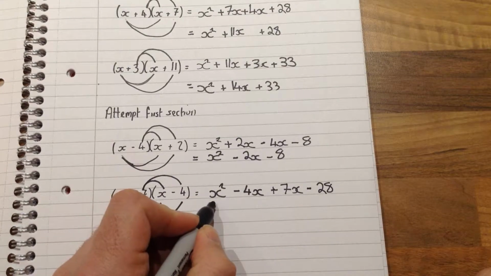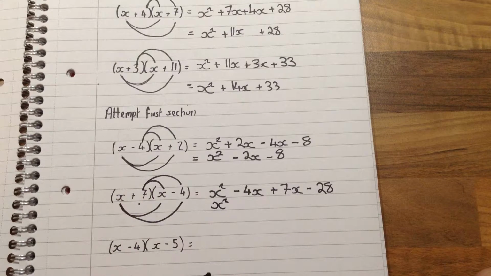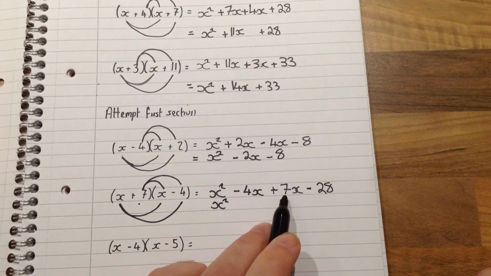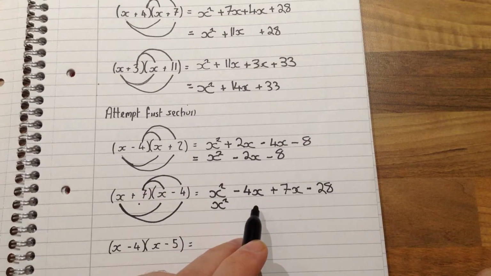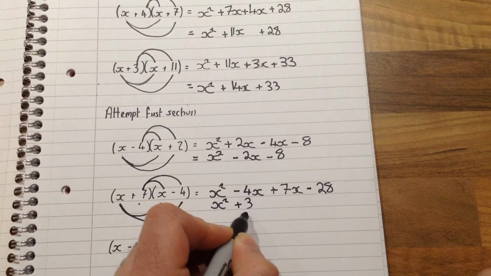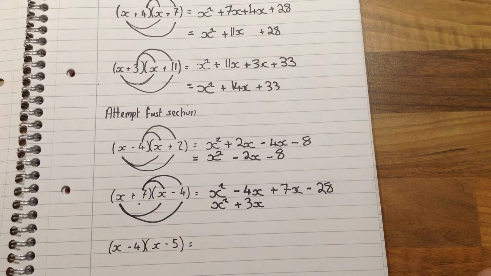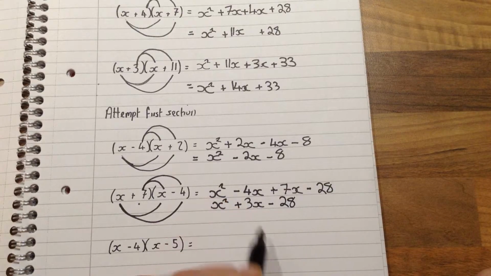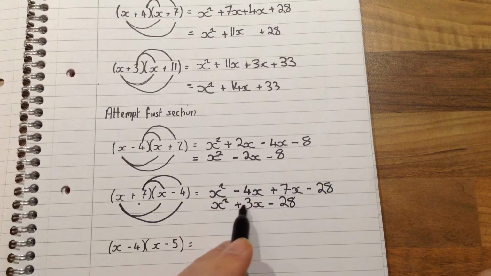Collecting together, this will give us x squared. Now for this section, we've got minus 4, add 7. If you start on minus 4 and go up 7, you get to plus 3, so it's plus 3x. And then our minus 28 on the end. Again, just these two middle bits that combine together.